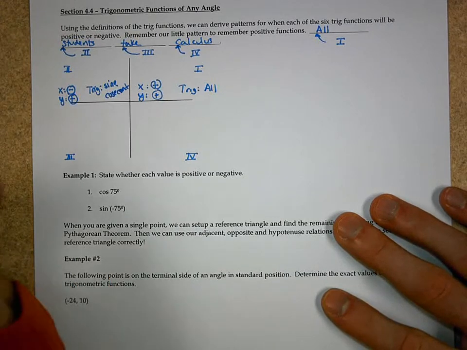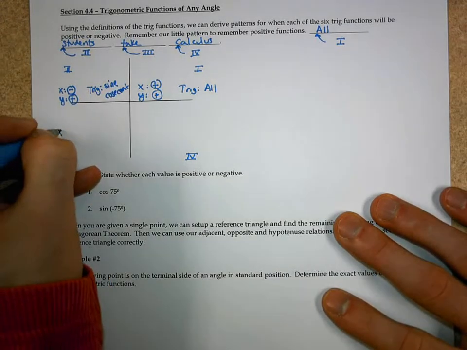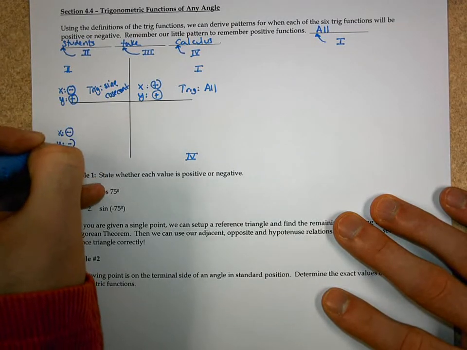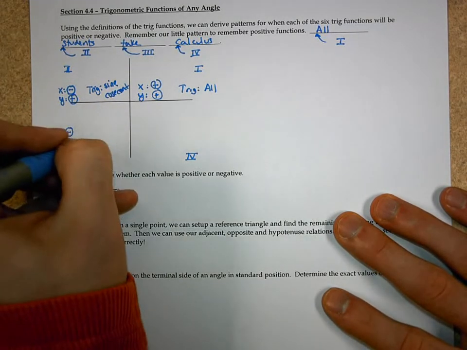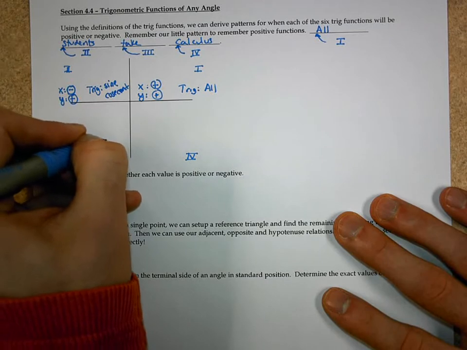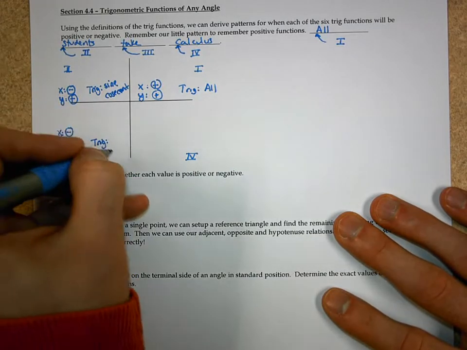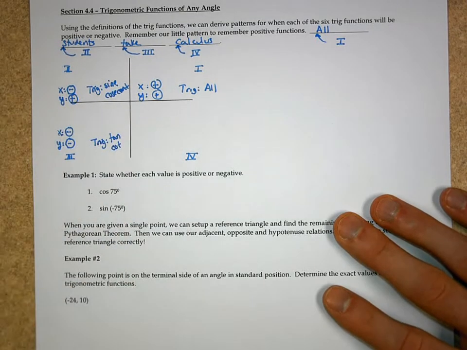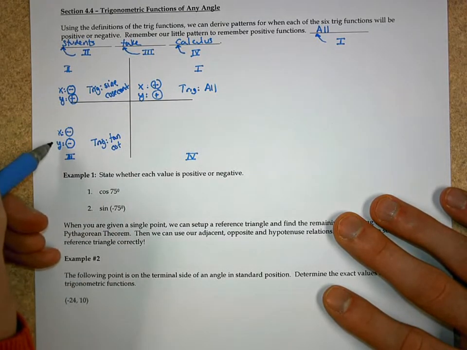Same thought process for the third quadrant. We know that X's are going to be negative and Y's are going to be negative. So in terms of trig functions that are positive, it's going to be tangent and cotangent, because if I divide two negatives, I get a positive.